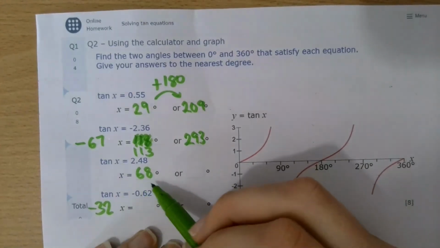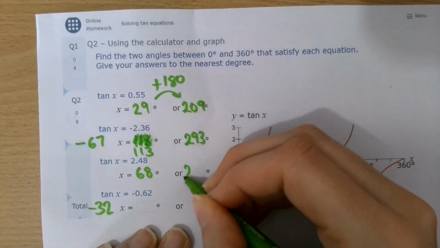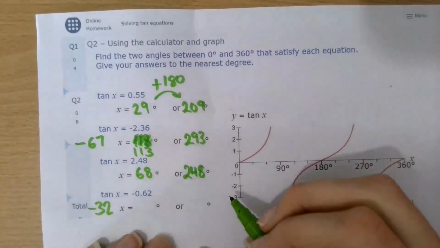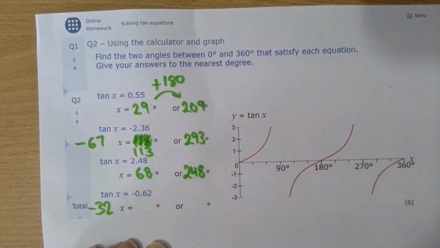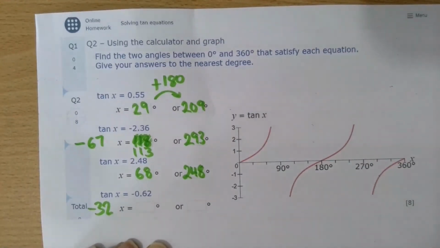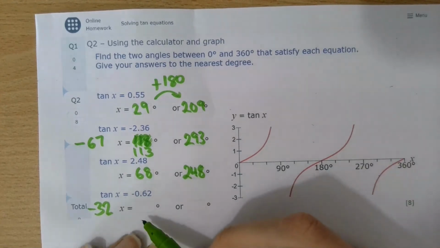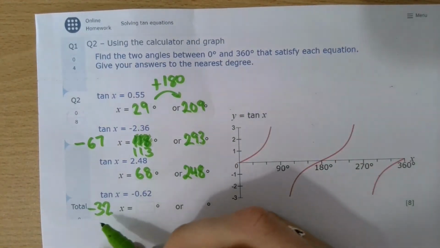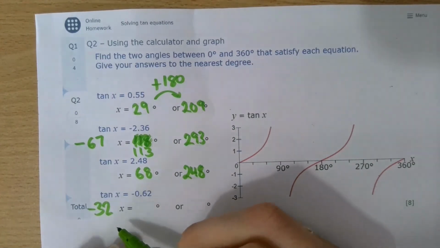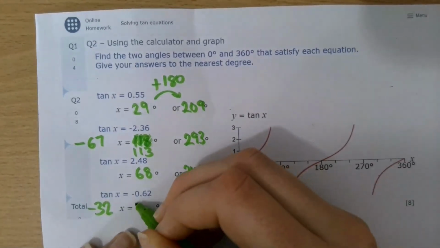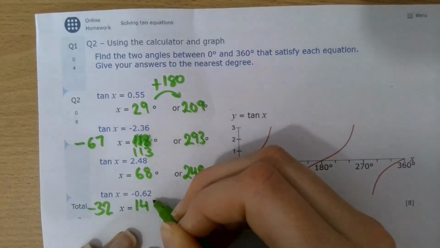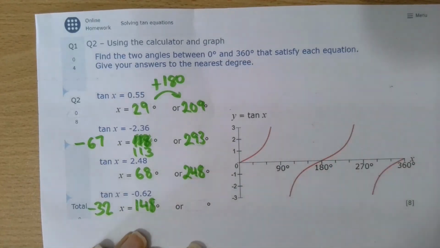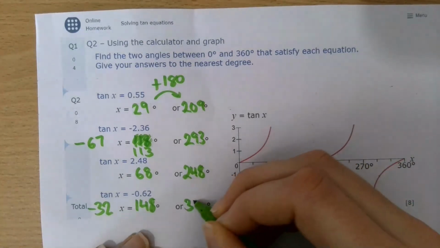If we take 68 and we add on 180, it gives me 248. Negative 32. Okay, so we need to add on 180 to give us our first valid answer, because this isn't a valid answer for this question. And when we do negative 32, add on 180, it gives me 148. And then when I add on 180 again, it gives me 328.